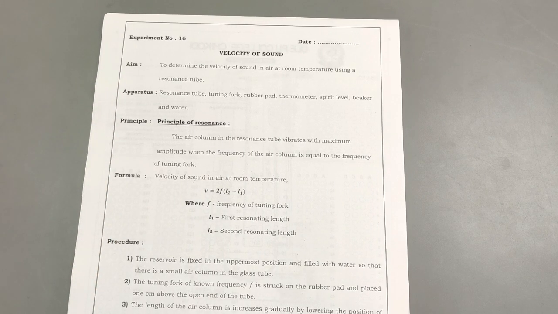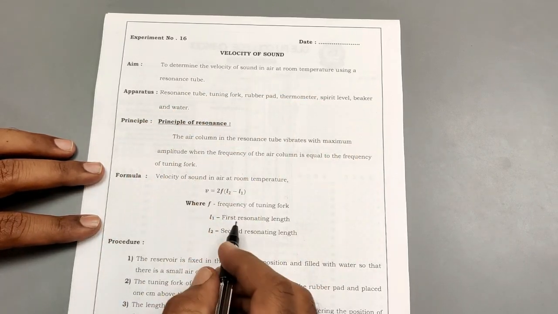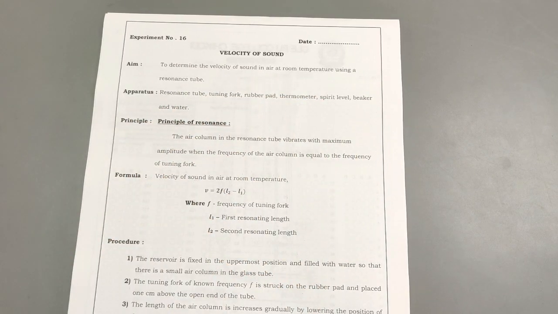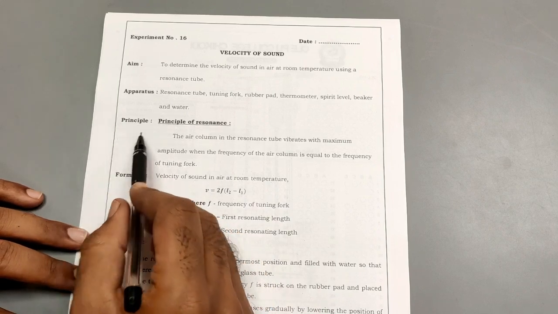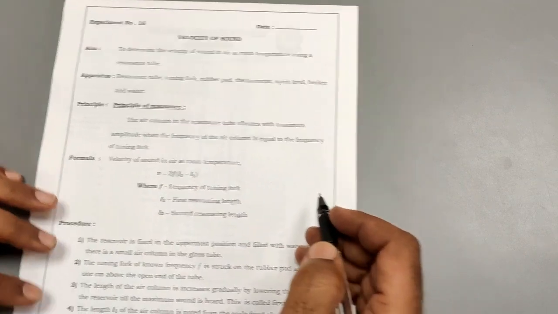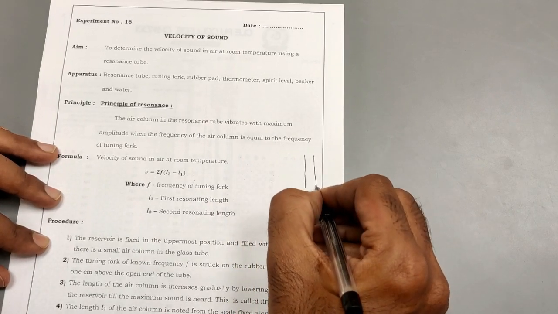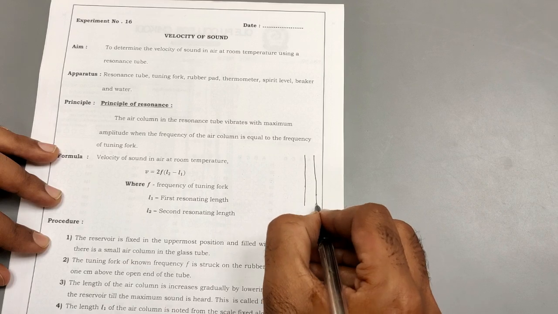You should start from the principle, right? So we are going to determine the velocity of sound in air at room temperature using a resonance tube. The principle of the practical is the principle of resonance. See, this is an air column. We have a resonance tube like this. This is the resonance tube, correct?